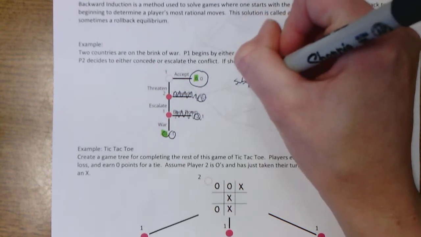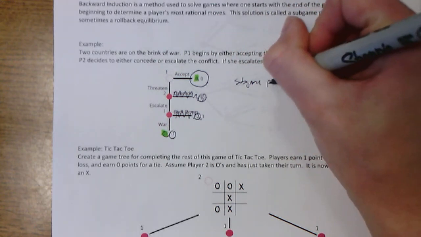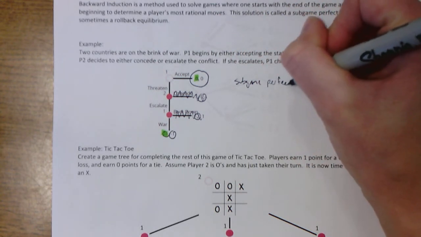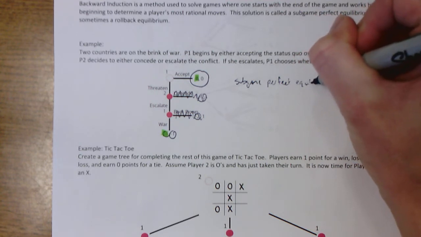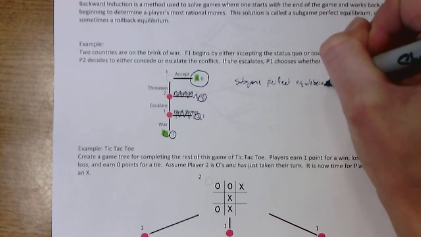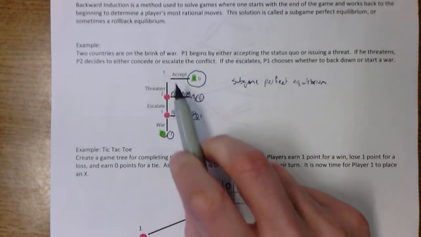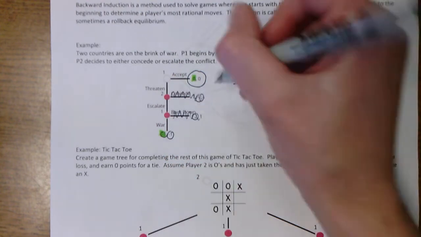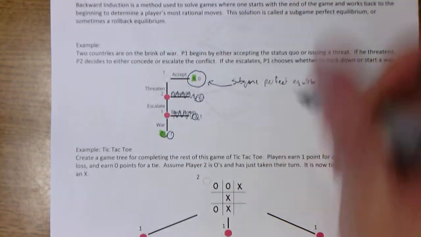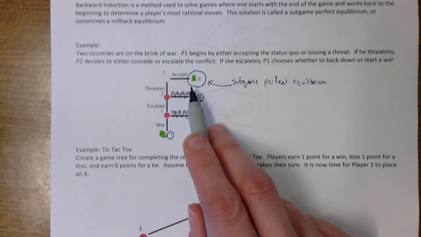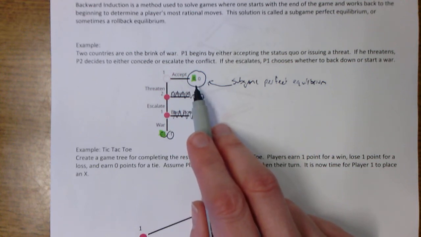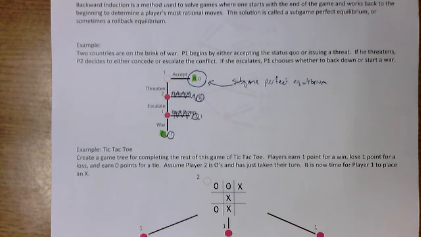So our subgame perfect equilibrium, sorry, I spelled that kind of wrong, right? Is that on this first move, player 1 would just choose to accept the status quo and maintain things the way they are.